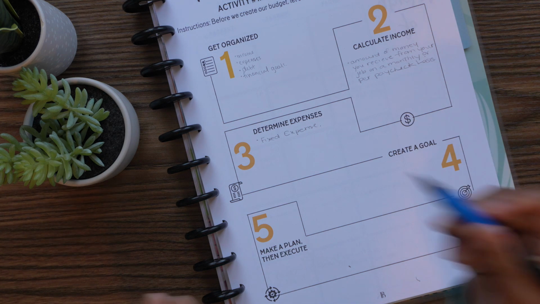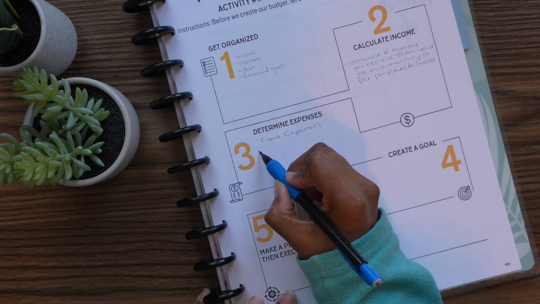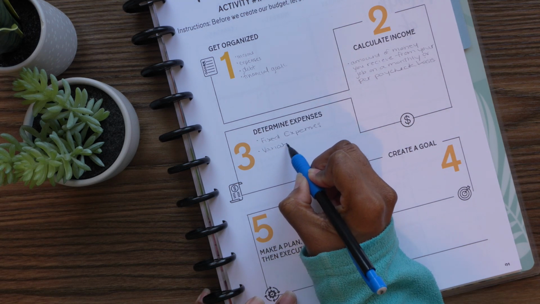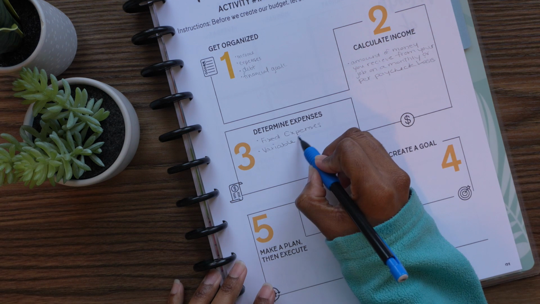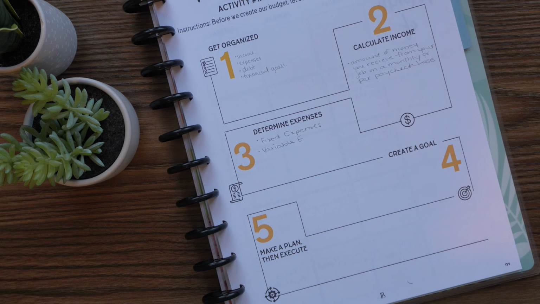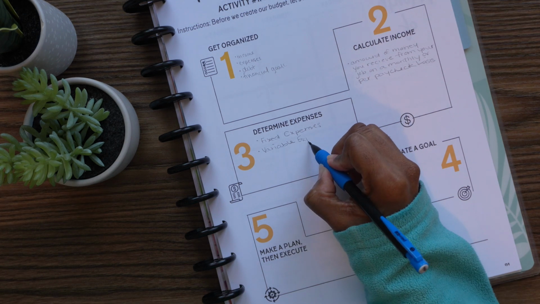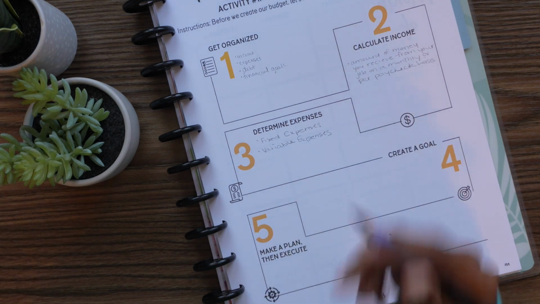That's fixed expenses. The variable expenses are the expenses that vary. It can vary from month to month. It can vary in how much it costs. So a lot of examples for variable expenses could be your groceries, your gas, your personal money, your entertainment, fun money. That's all considered variable expenses.